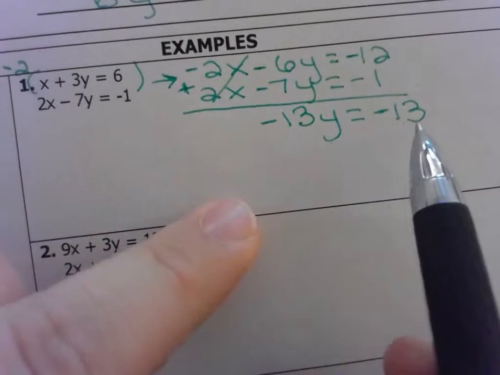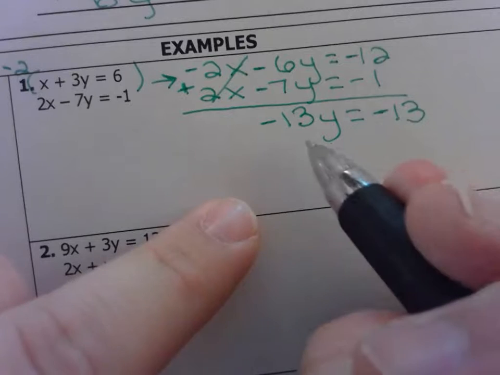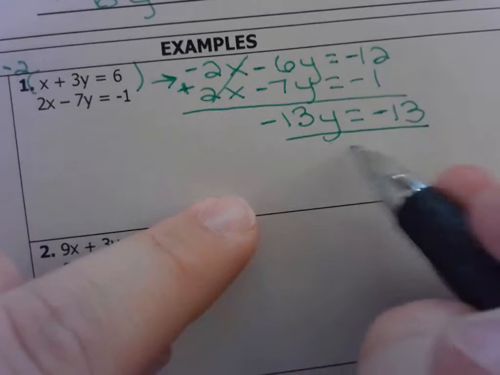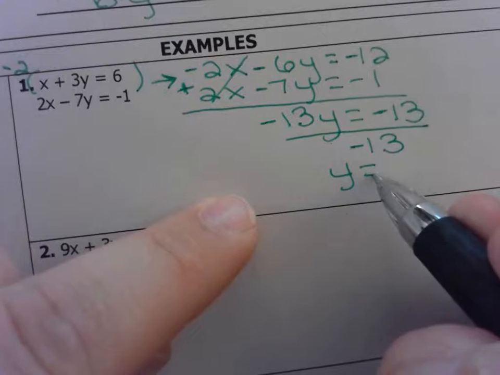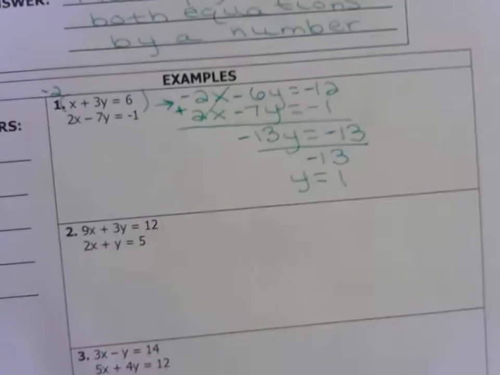Negative 13y equals negative 13. How do I find y? Divide by the negative 13. Y is 1. Negative 13 divided by negative 13 is 1.